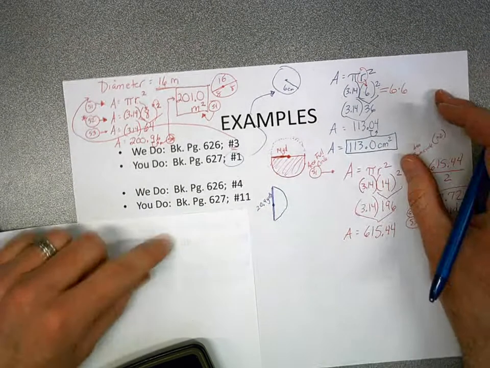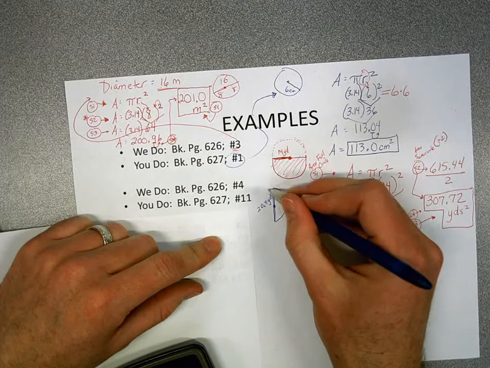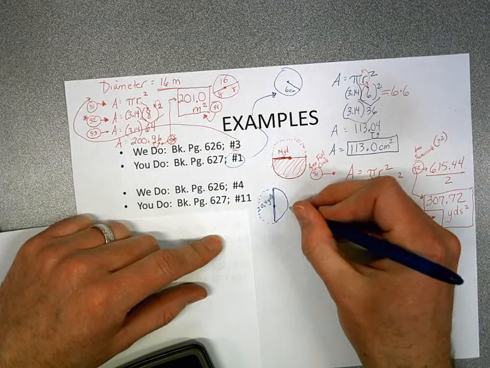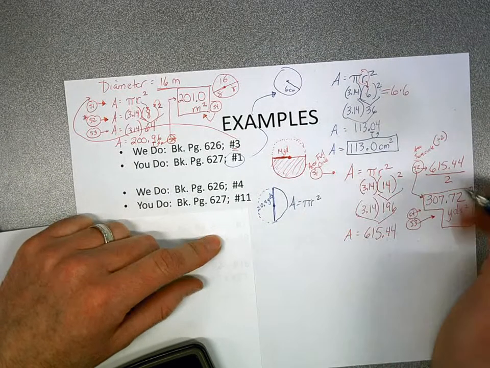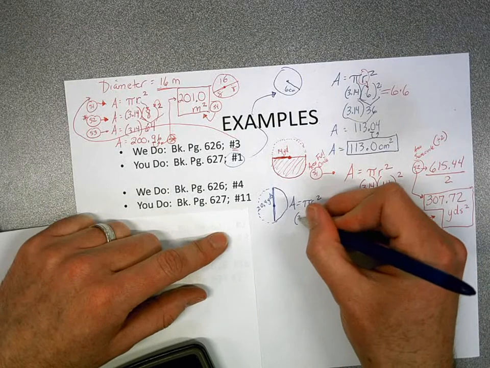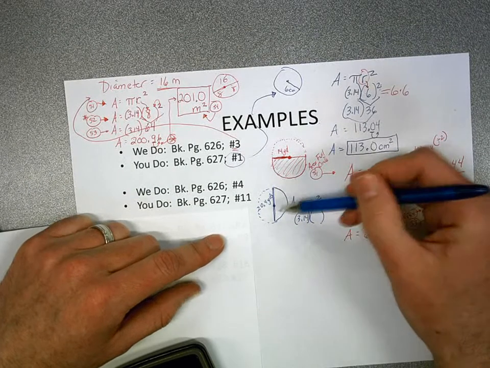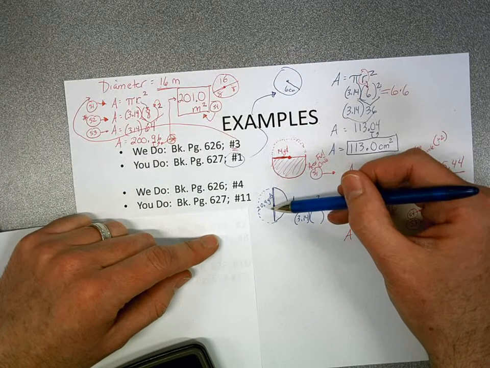So when I go to solve it, here we go. Area of the full circle first. So I'm going to approach it as if I'm going to find the area of the whole circle. So area equals pi r squared. When I plug it in, pi is 3.14. Plug in the radius, it is not 20.4. That is the diameter. So you have to be very aware when you solve these.